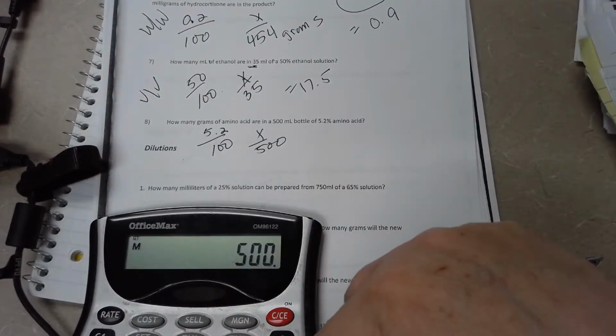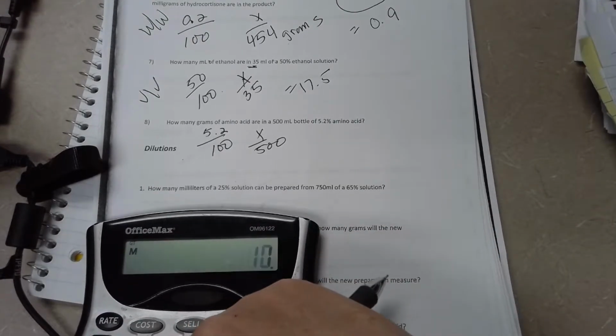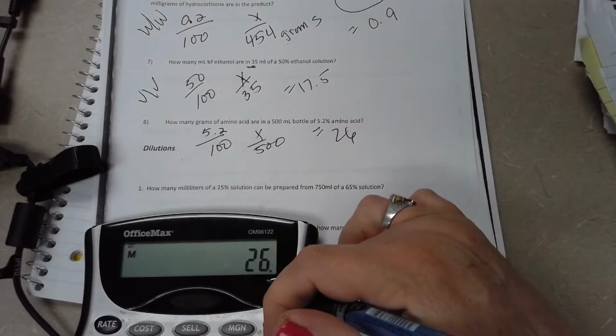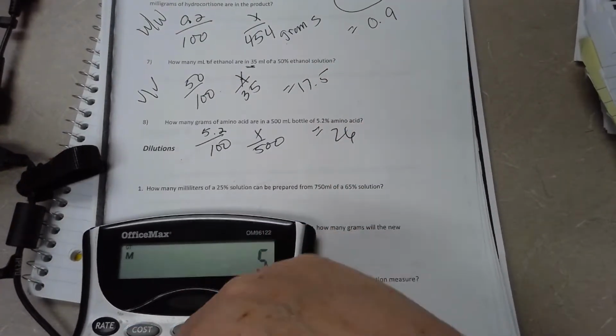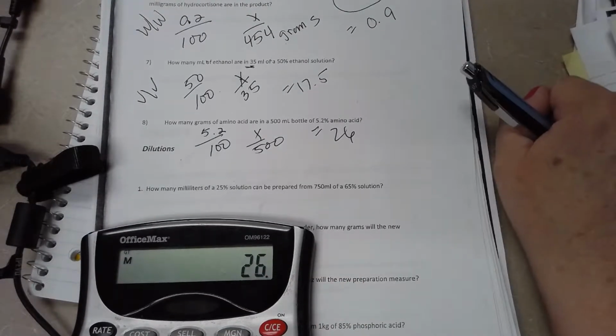500 times 5.2 divided by 100 is 26. And just for argument, let's do 5.2 times 5, and you also get 26.